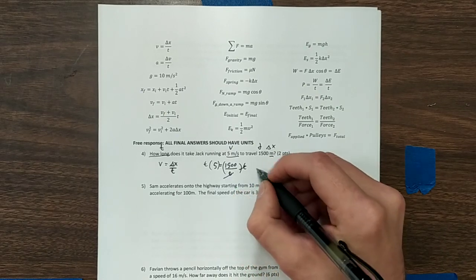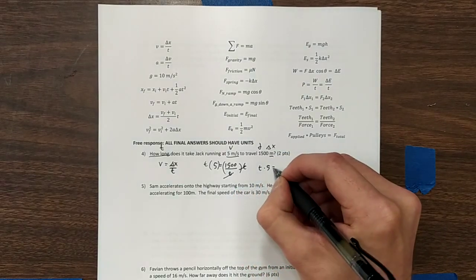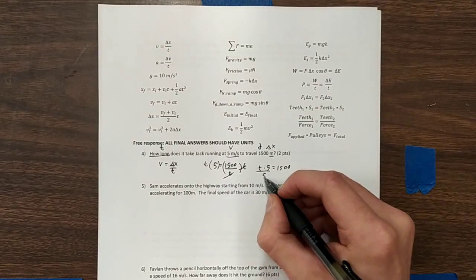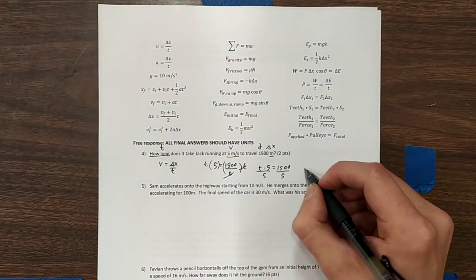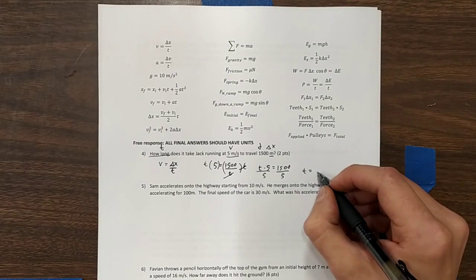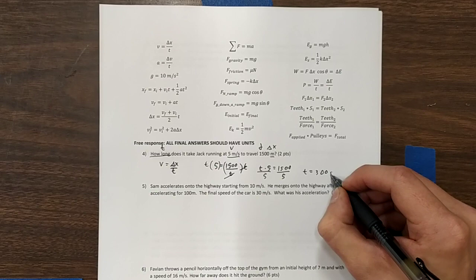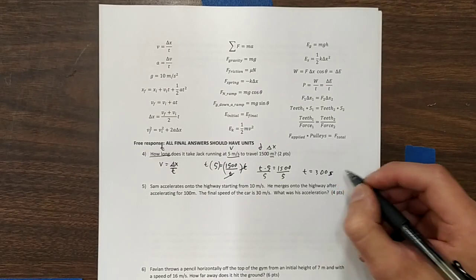These ones cross out. I get T times 5 equals 1,500. To get T by itself, I just divide both sides by 5. I get T is equal to 300 seconds. It's an S for seconds.